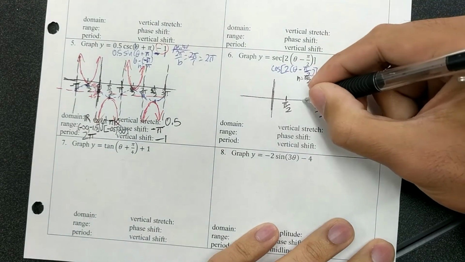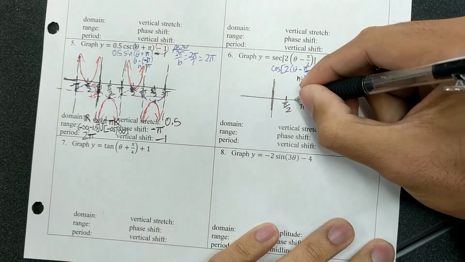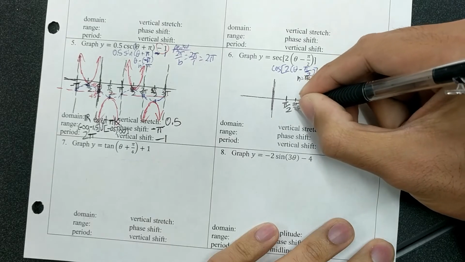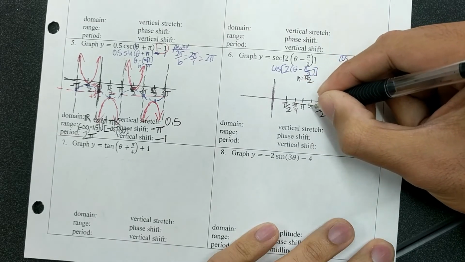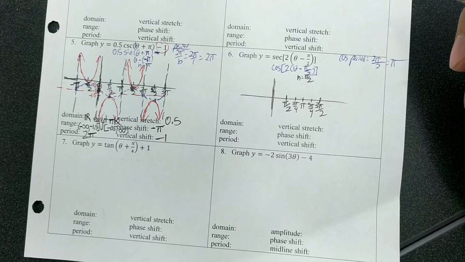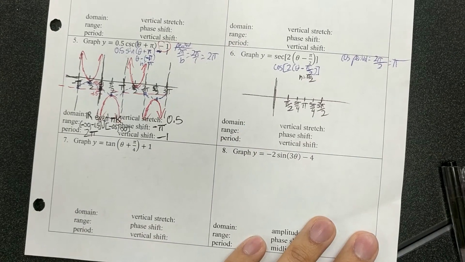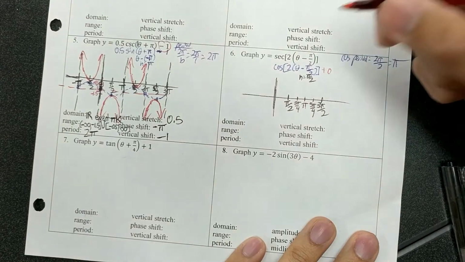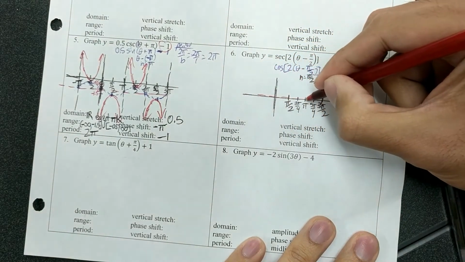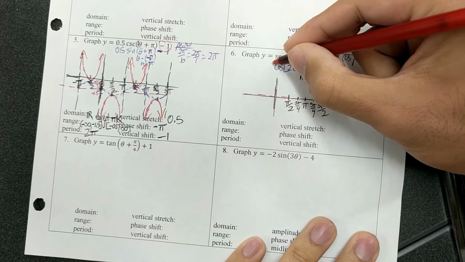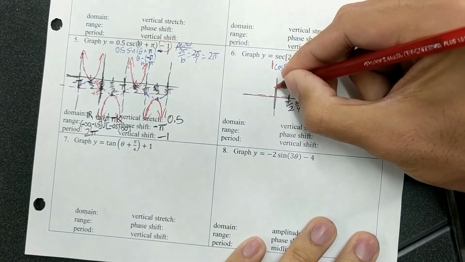I know the halfway point is important, as well as the 1/4 point and the 3/4 point. And now for my y values, the k value is plus 0, so the midline is just y equals 0, and the a value is 1.